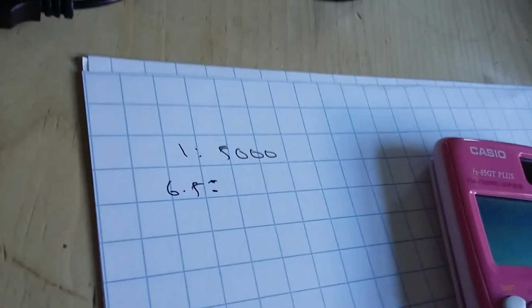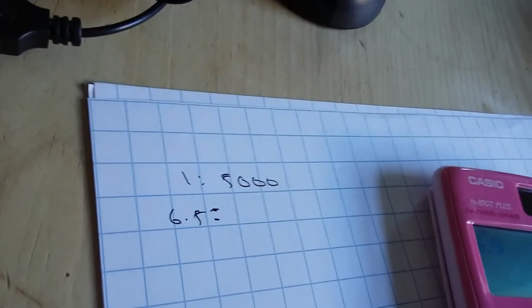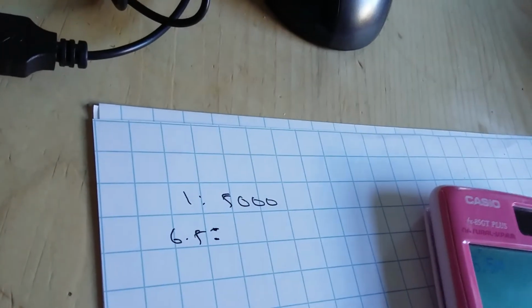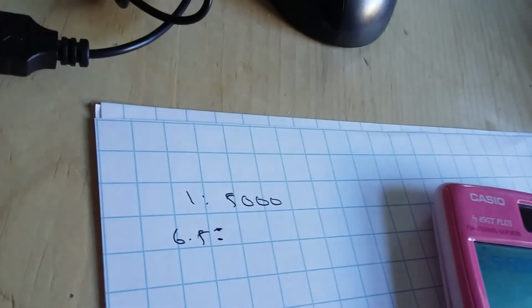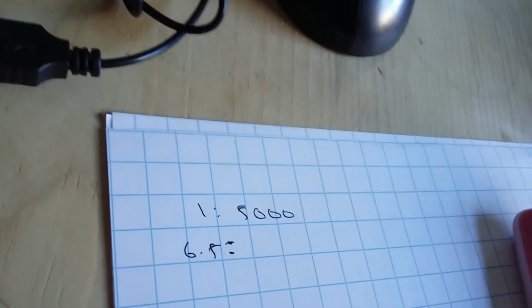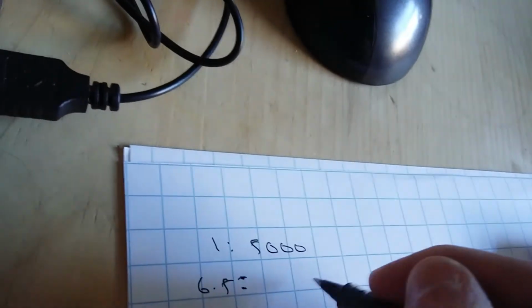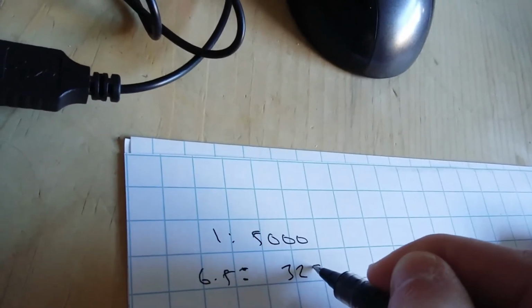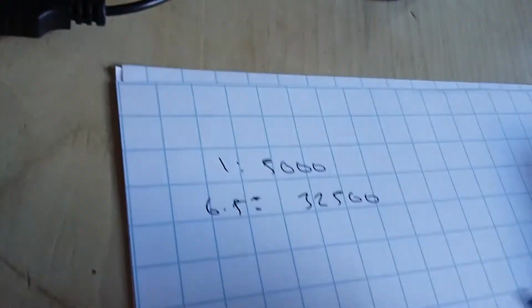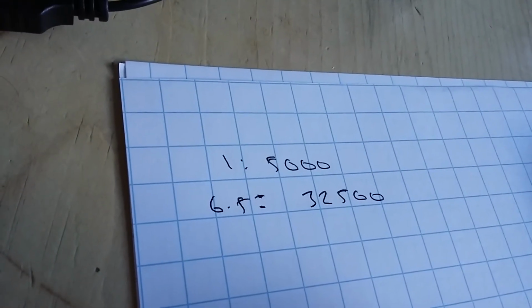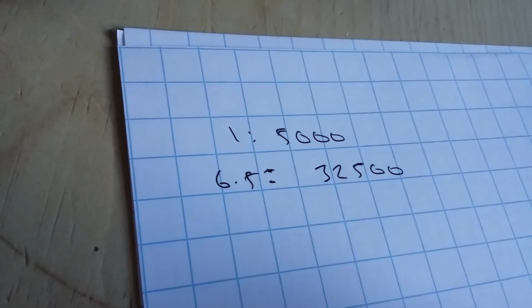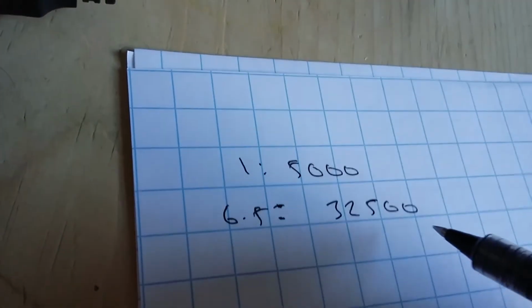So I'll just do that on the calculator. 6.5 times 5,000 is 32,500. Okay, again, that's in centimetres.